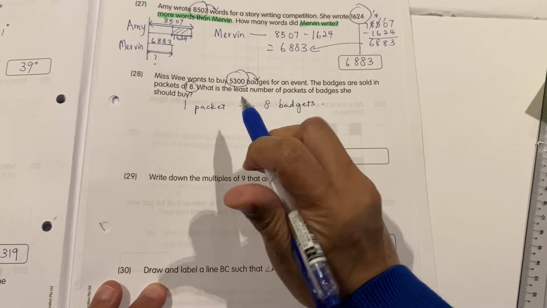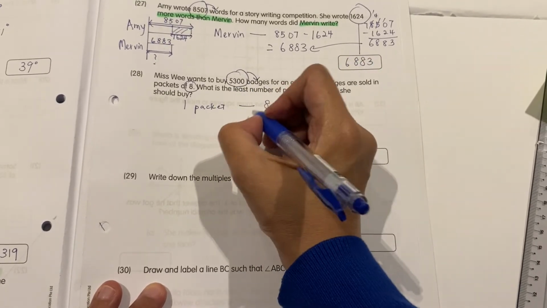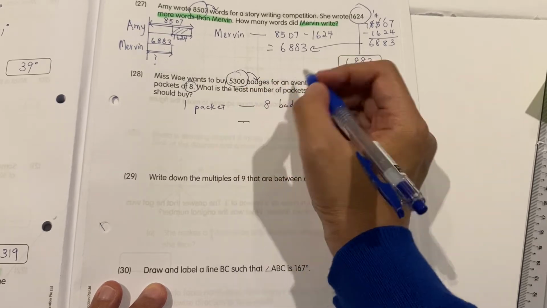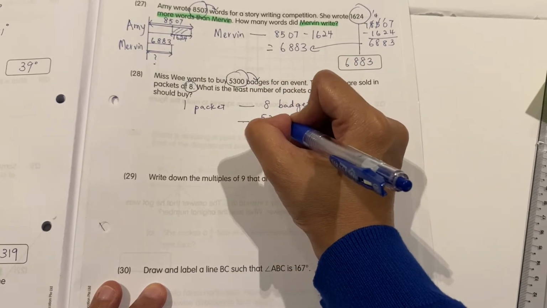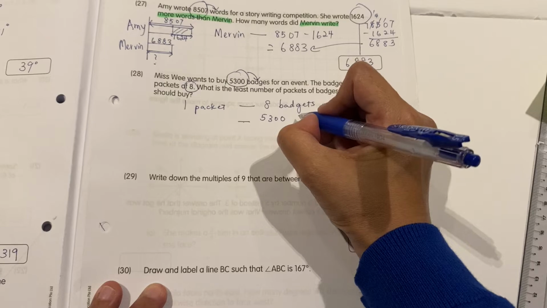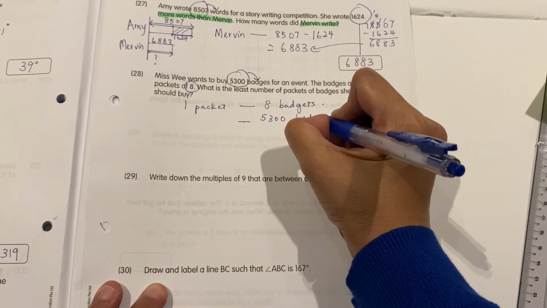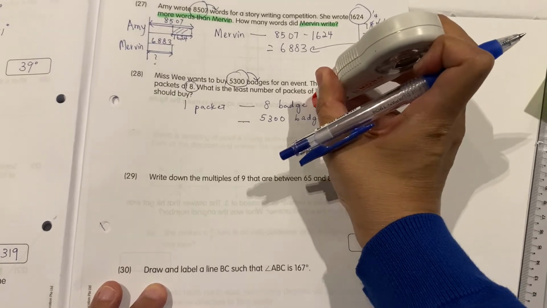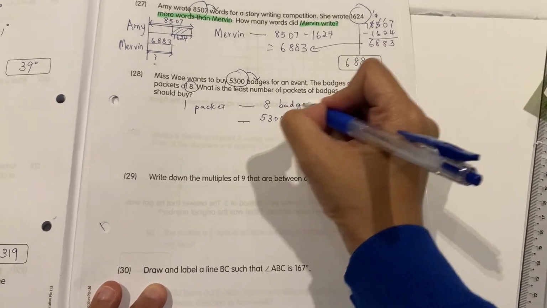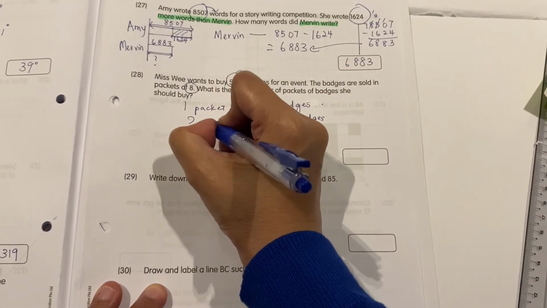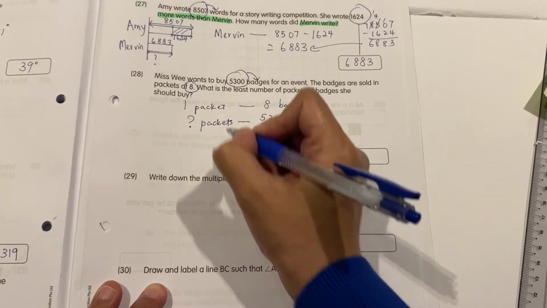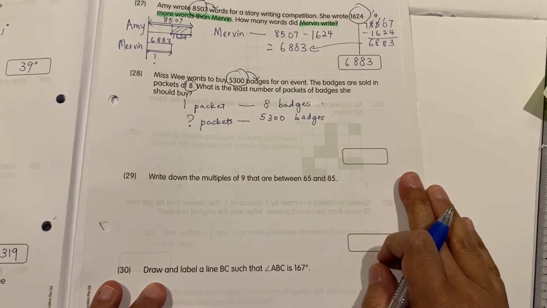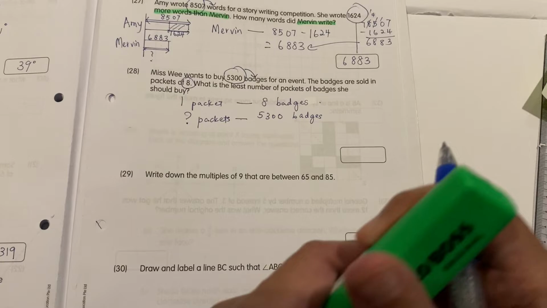But she wants to buy this number of badges, 5,300 badges. She wants to buy this many, so how many packets? So now they ask you for how many packets. So what must you do? What is the least number of packets?